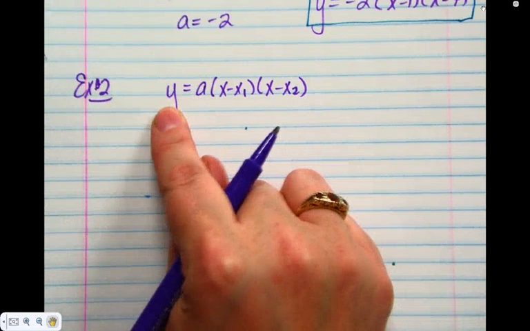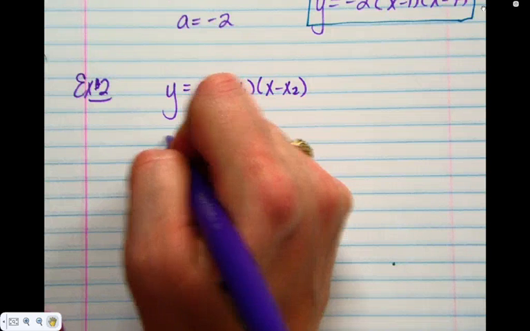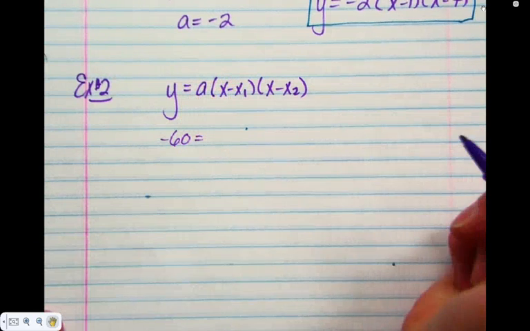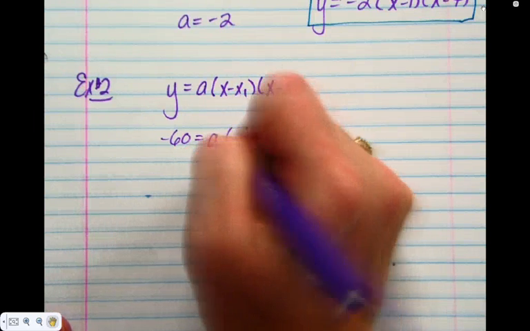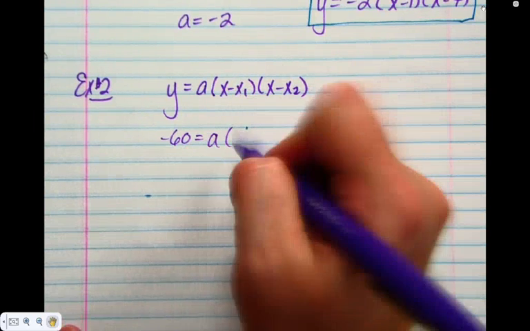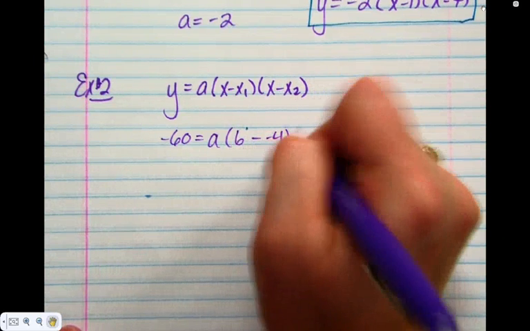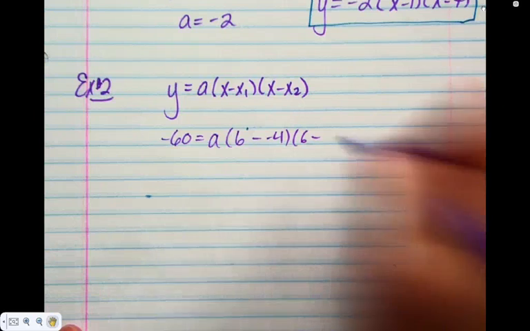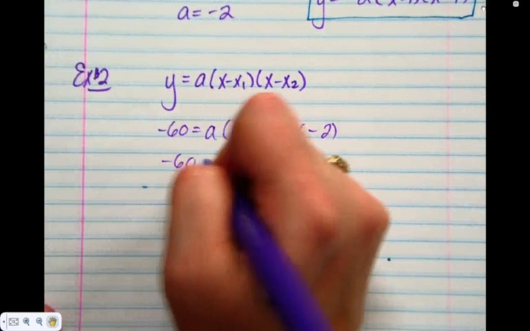What would you like to put in place of y? What would you like to put in place of a? Trick question, good job. What would you like to put in place of x? x1? x2? Brackets first.